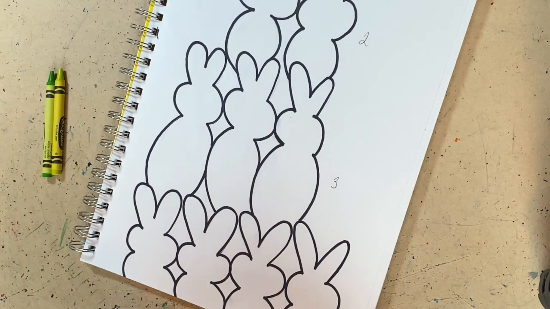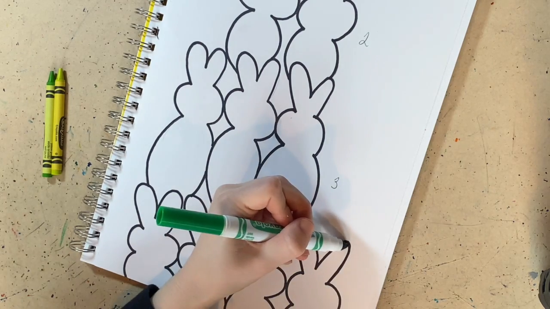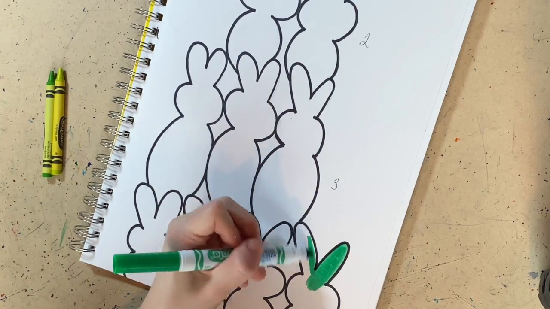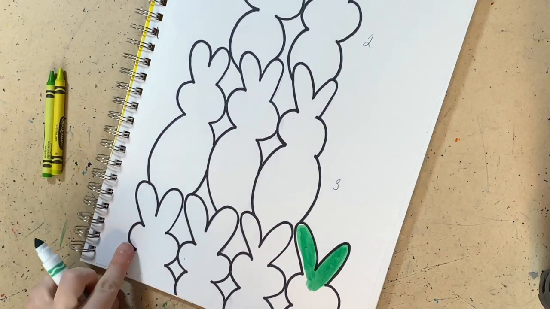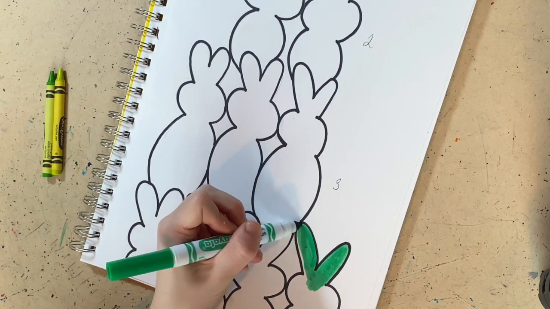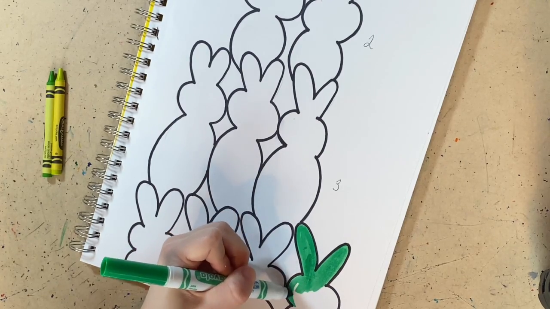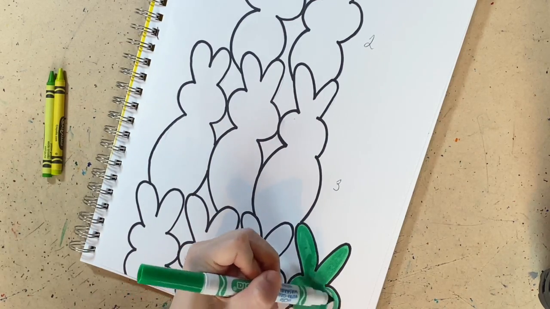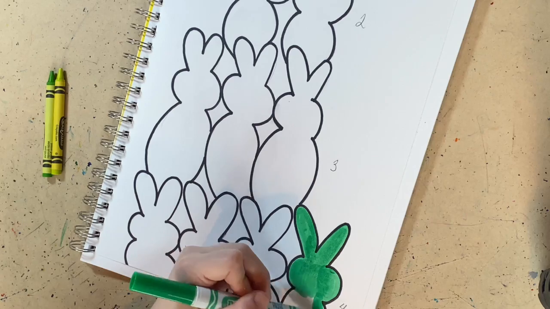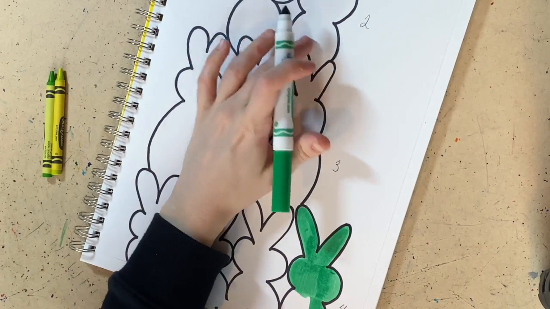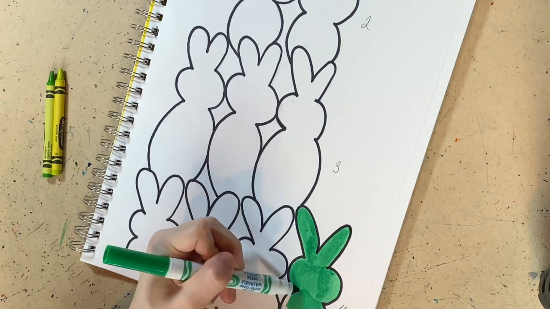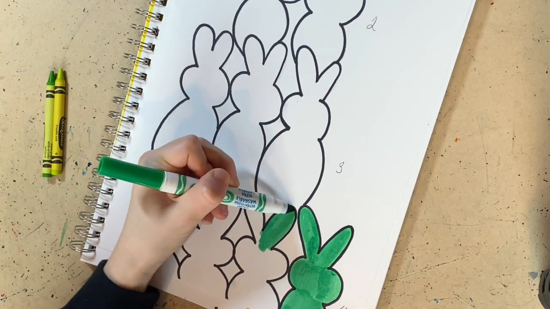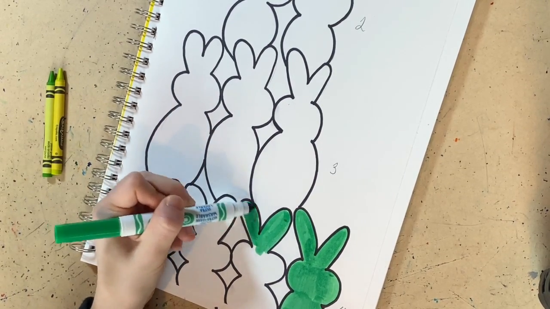Now, if you don't have the different shades of green, you can take a white crayon. For the first row of bunnies, you can press down firm with your crayon to create a dark green. And then when you get to the second row, you press lighter to get a light green. And then you hardly press in the crayon to get a lighter shade of green. So the first row is the darkest green.